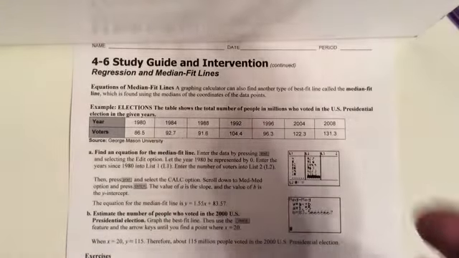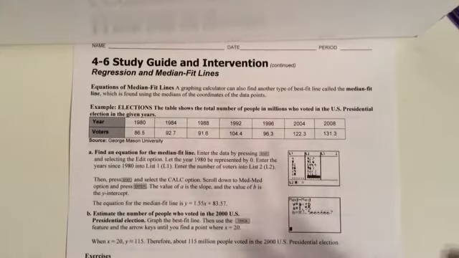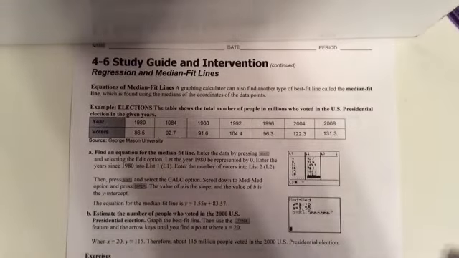So I want you to again take a couple of minutes to pause right now, read this information, and then we're going to look at how we would solve it ourselves. So I'm going to hit pause, and I want you to pause, read it, and then you can start the video when you're finished reading that.